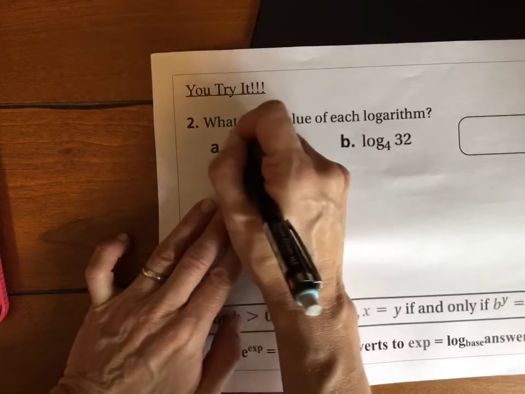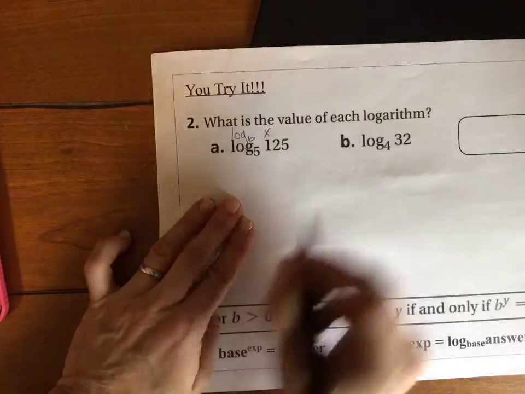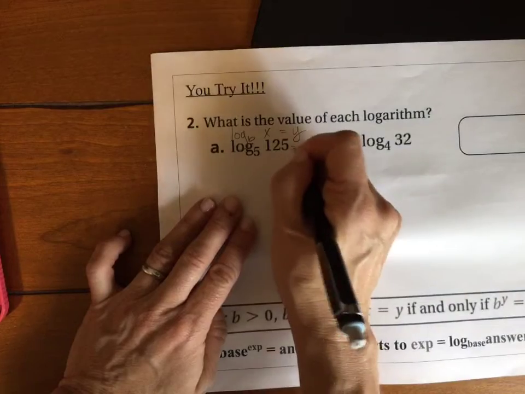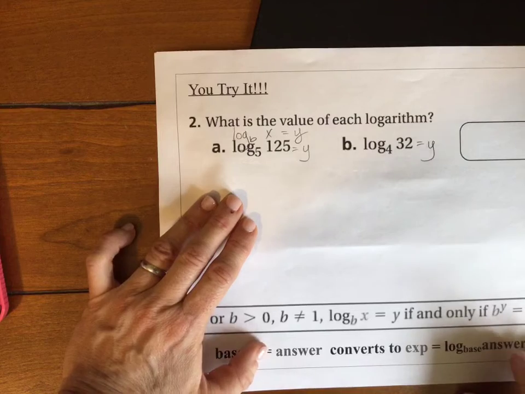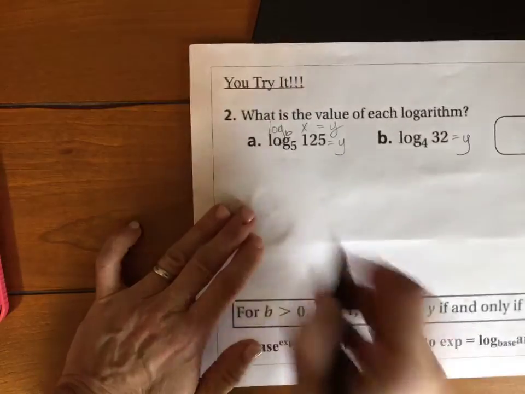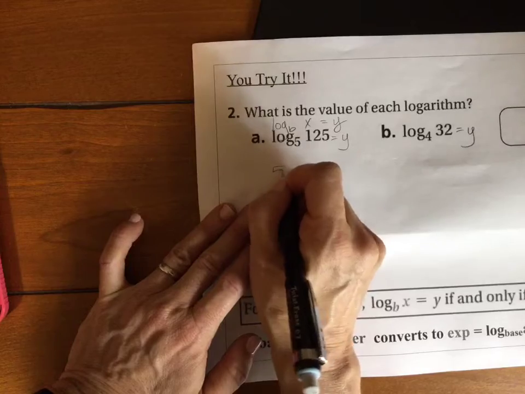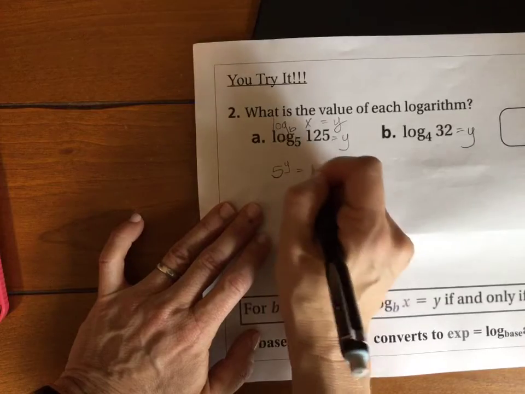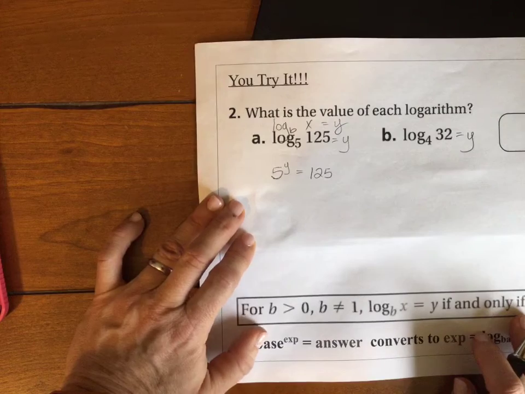So this is log base b of x equals y. So we could set y here or x, any variable that makes sense to you. And so I'm going to rewrite this equation in exponential form. So my base is always attached to my exponent. So base 5, my exponent is unknown, equals 125. Well, 5 to the what power equals 125?